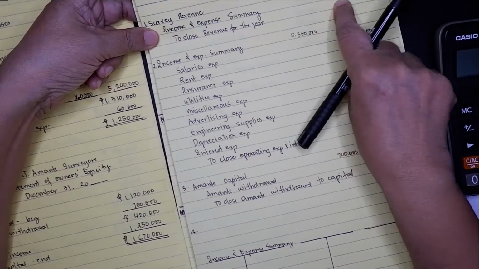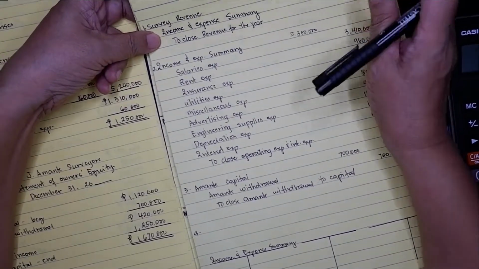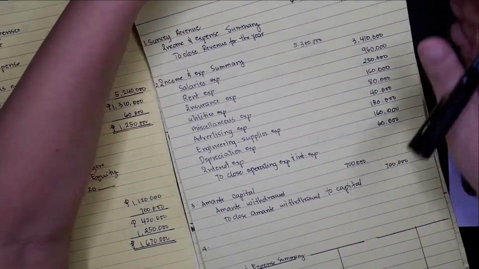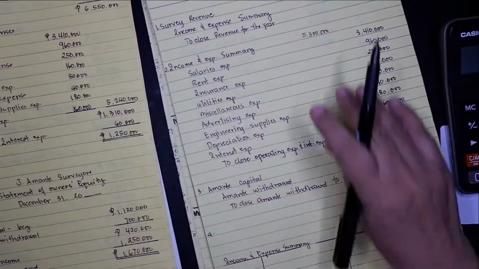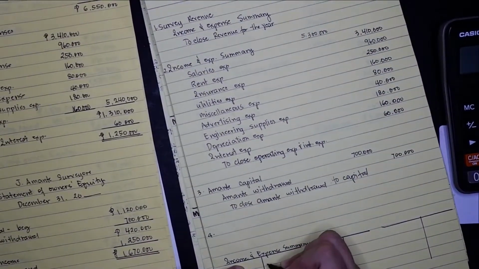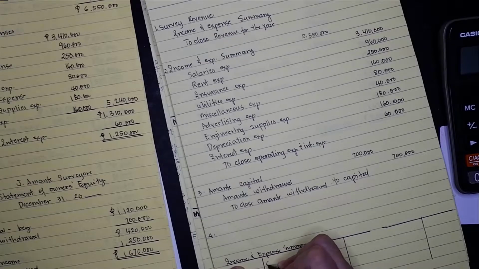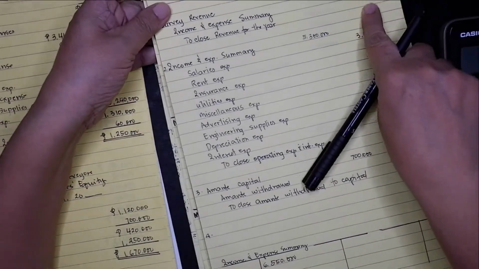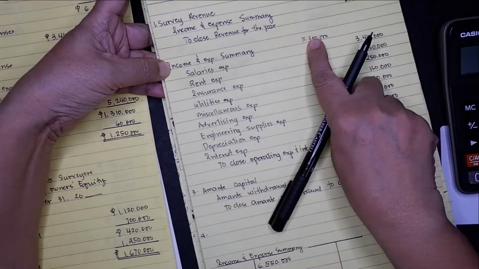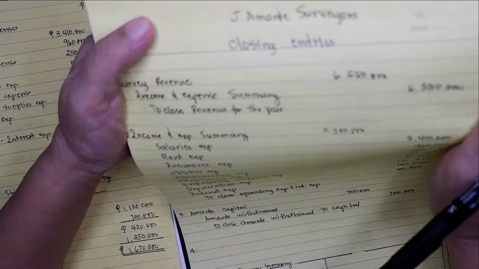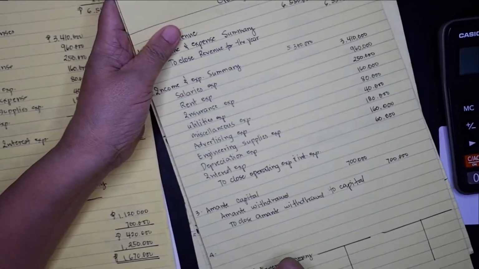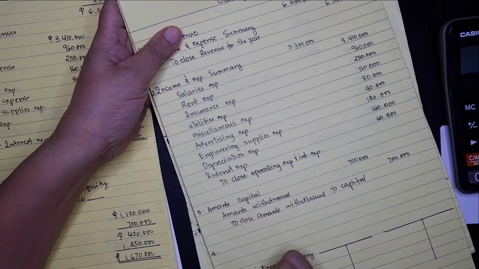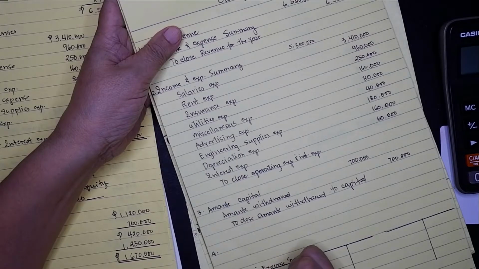So for the first entry, that is 6,550,000. It is credit. So, credit 6,550,000. And then we have our next entry, number 2. This time it is debit of 5,300,000. So, debit 5,300,000.